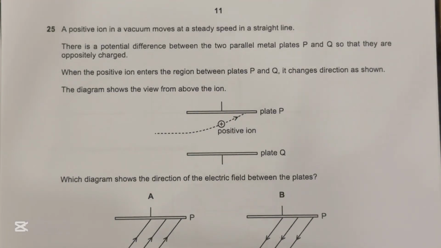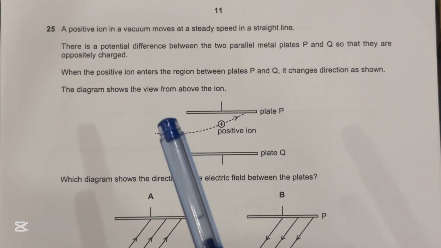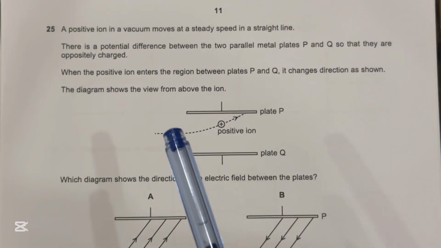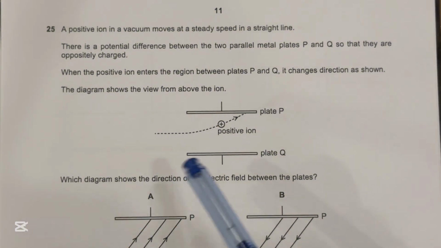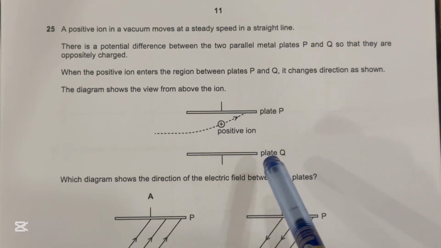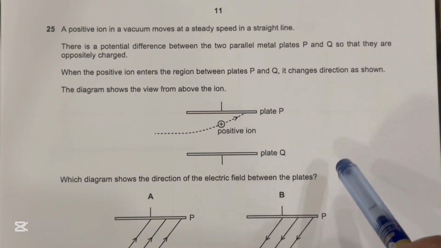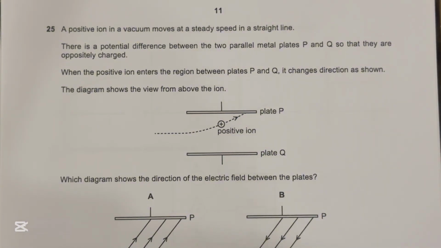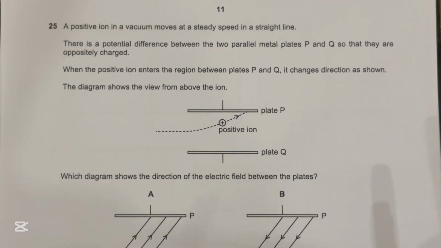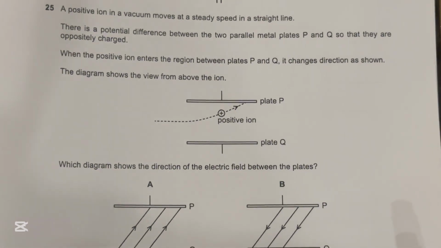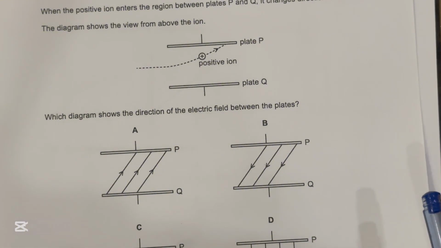Moving to question number 25. A positive ion in a vacuum moves at a steady speed in a straight line. There is a potential difference between the two parallel metal plates P and Q so that they are oppositely charged. When the positive ion enters the region between plates P and Q, it changes direction as shown. The diagram shows the view from above the ion. Which diagram shows the direction of the electric field between the parallel plates?